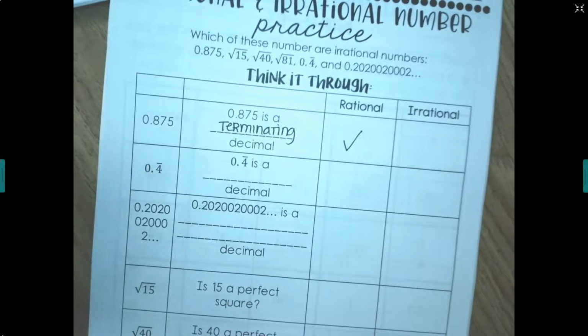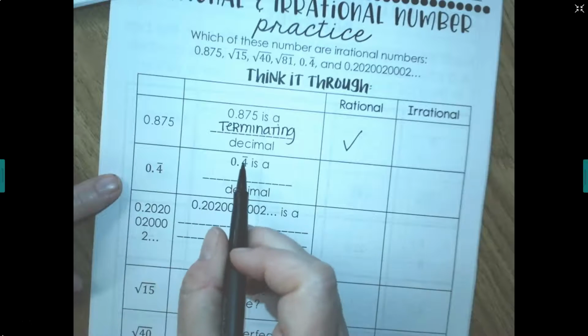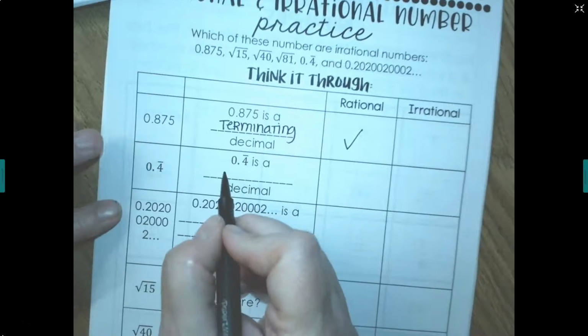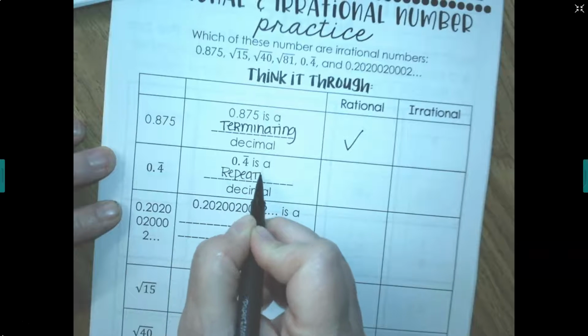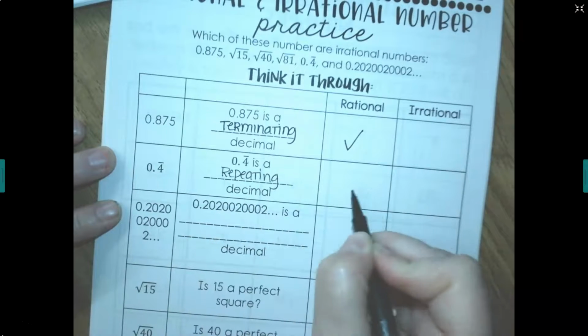Okay, let's try it again. Look at 0.4 with a bar over it. That means it's repeating. Okay, so this is a repeating decimal. Repeating decimals are rational.